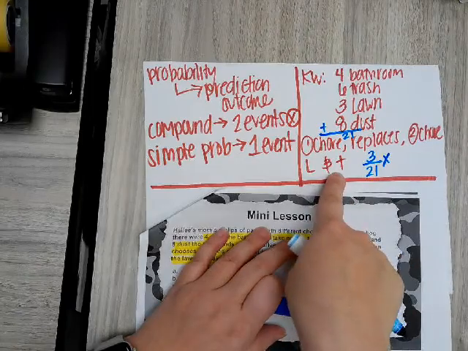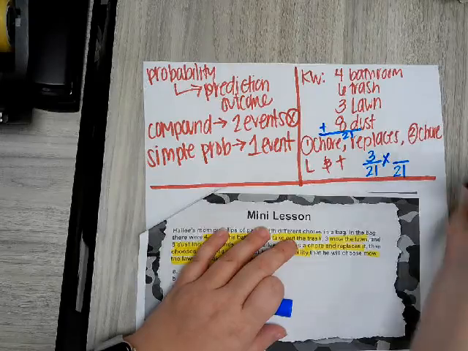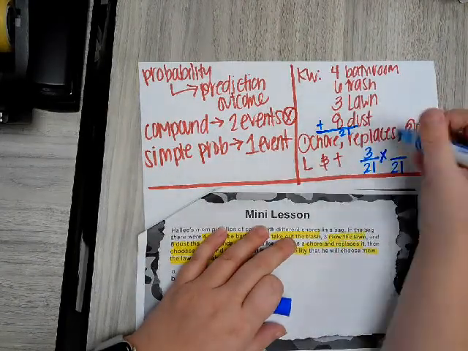Now let's talk about the second chore. I had to replace it, so I still have 21. I didn't take anything out, and I have to take out the trash. So trash is 6.